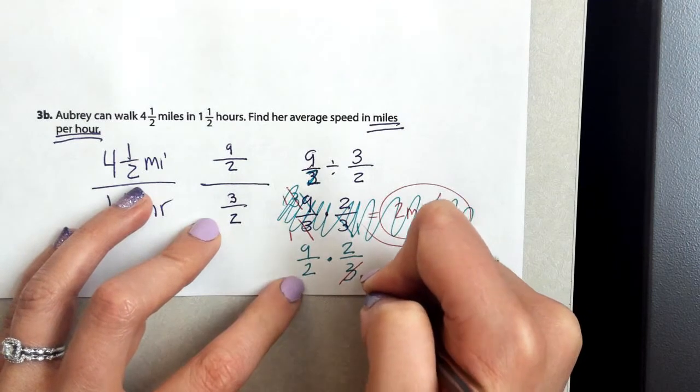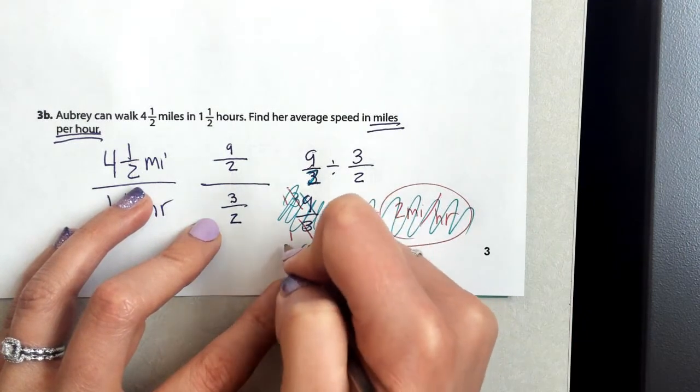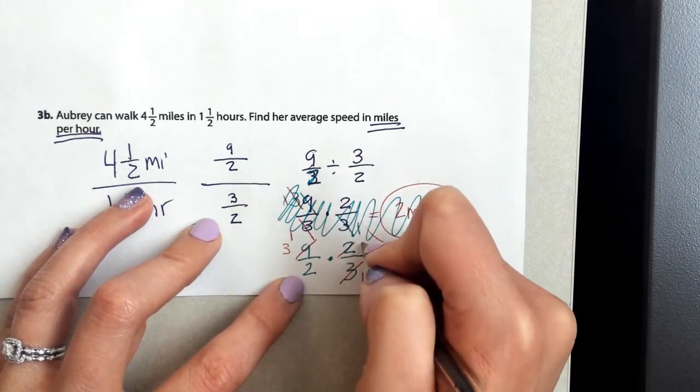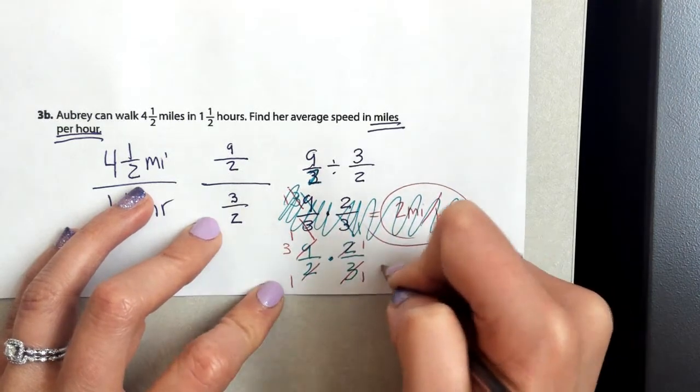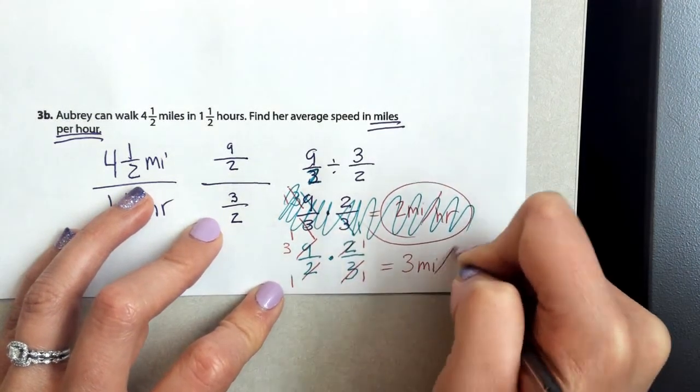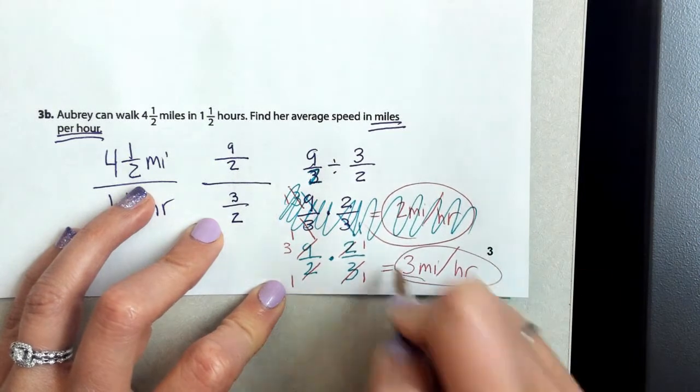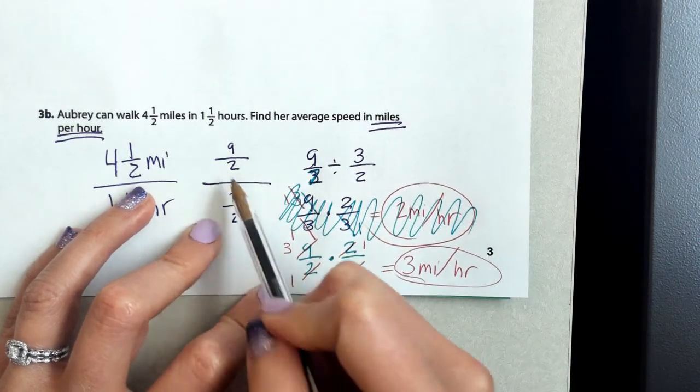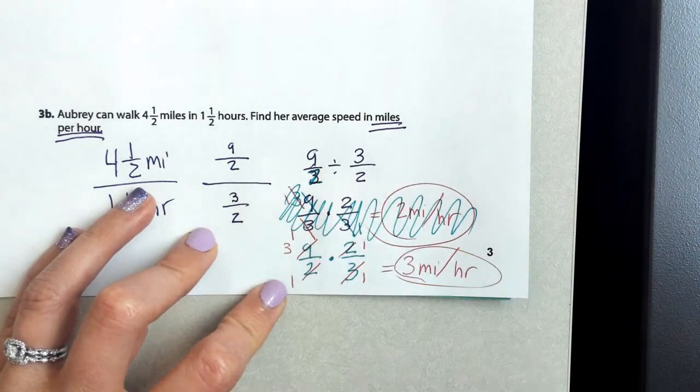So the 3 divided by 3 is 1, 9 divided by 3 is 3, and then my 2 divided by 2 is 1, 2 divided by 2 is 1. So it would be 3 miles per hour. Sorry about that. Make sure you're writing it correctly when you go from your complex fraction over here.